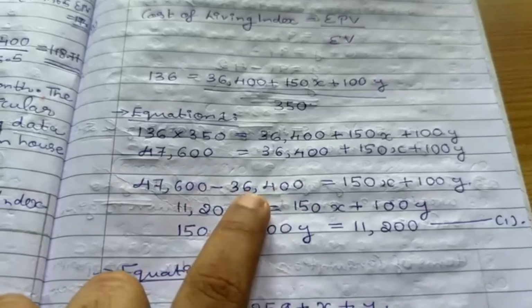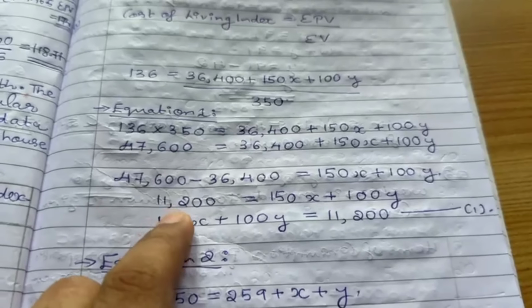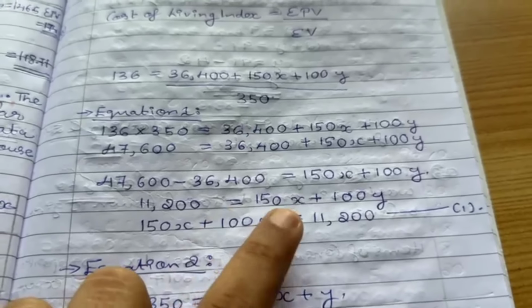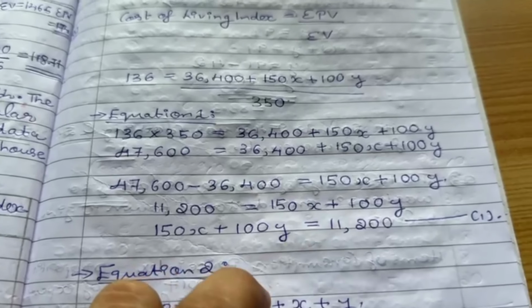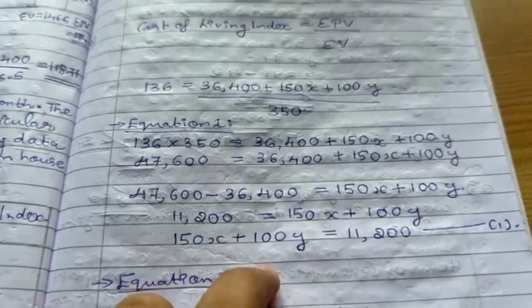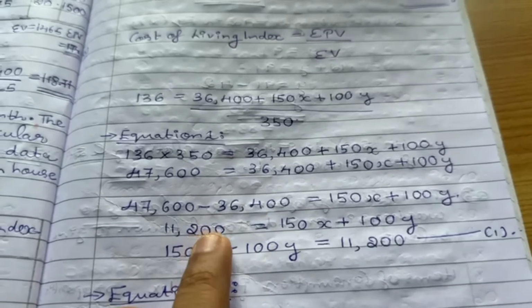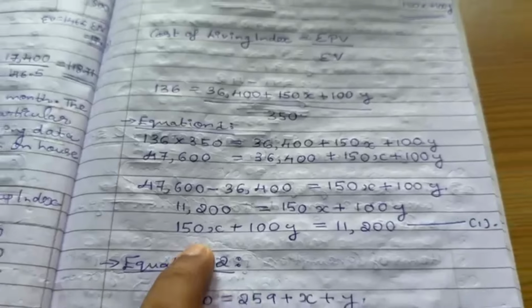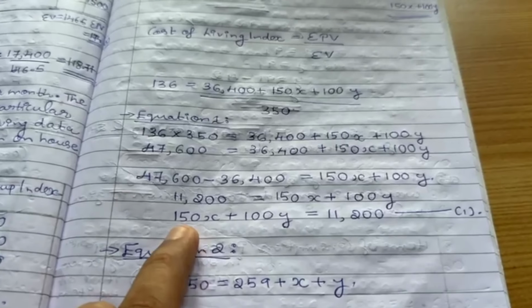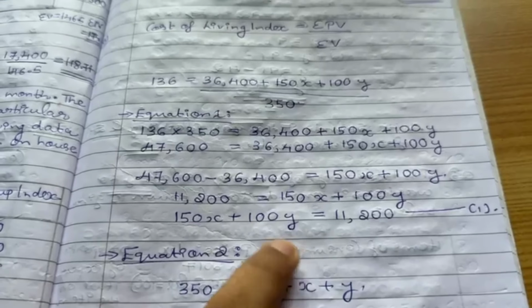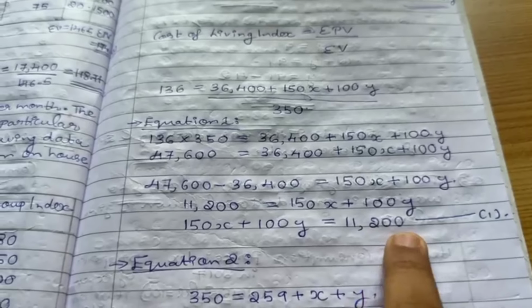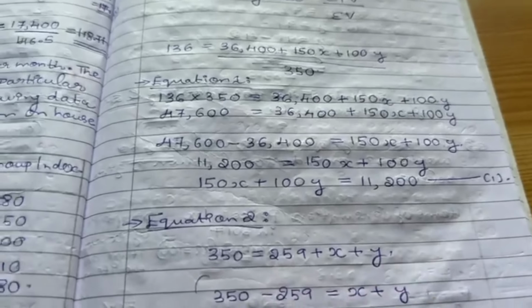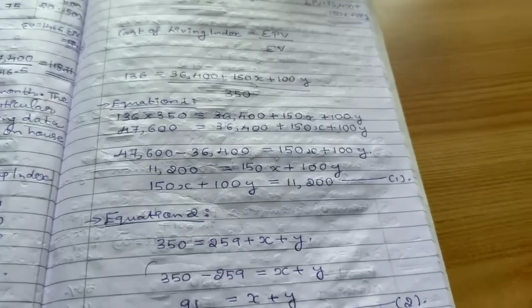Now when we subtract, we get 11,200 is equal to 150x plus 100y. Always the variables x and y come on the left-hand side and the total value comes on the right-hand side. That is the correct position for framing an equation. So 150x plus 100y is equal to 11,200, equation 1. So the first equation we have framed here.